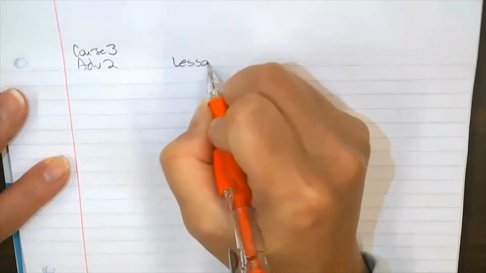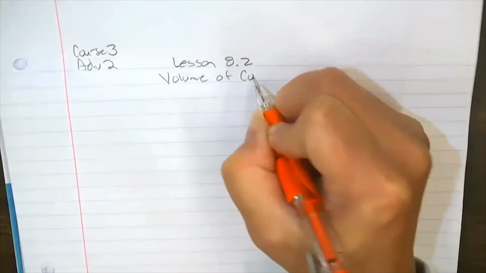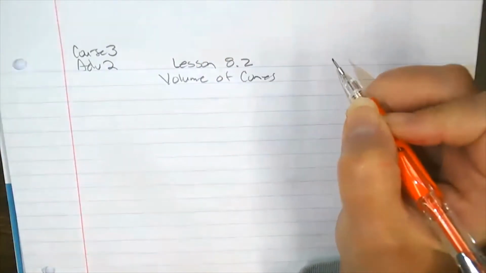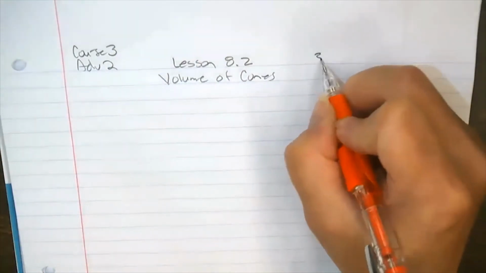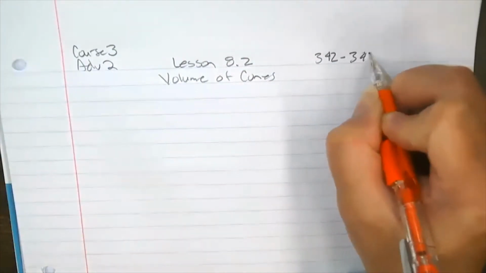Okay, if you are in 7 Excel, we are working from the Advanced 2 textbook. If you are in Math 8, we are working from the Course 3 textbook. We are doing lesson 8.2, volume of cones, and it can be found on pages 342 and 343.